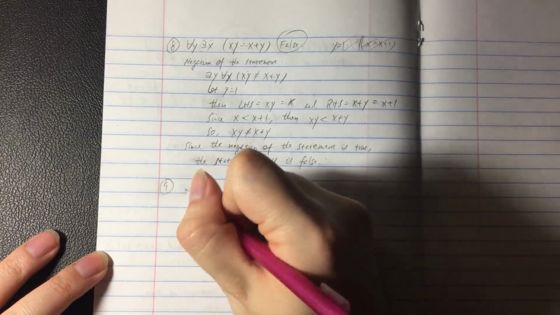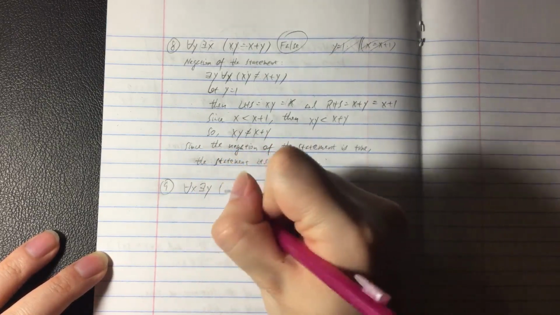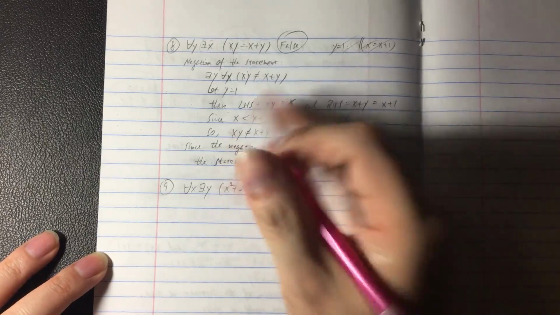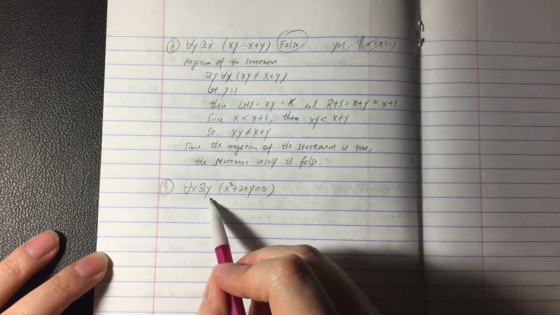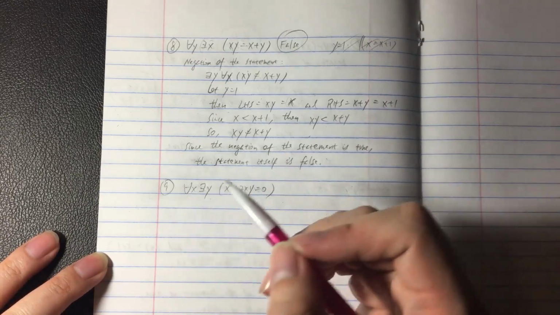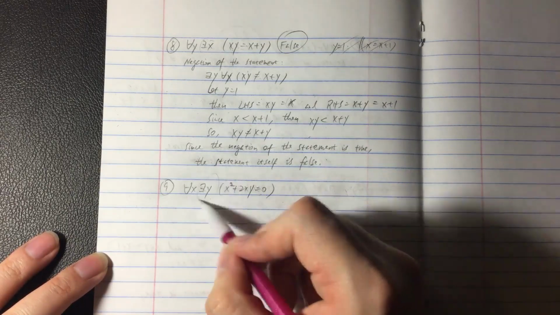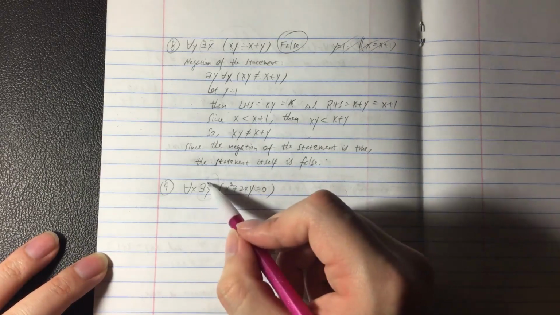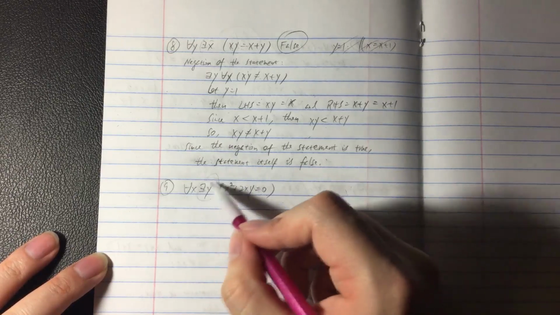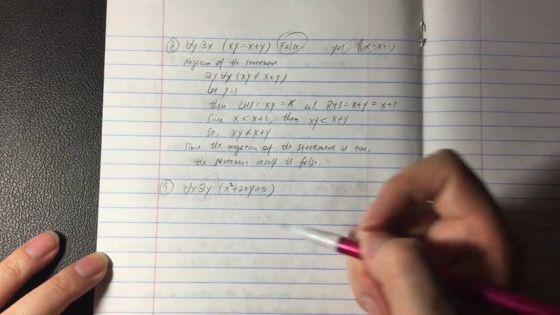Next example. For all x, there exists a y such that x squared plus 2xy equals 0. For every x, can we find a corresponding y that makes this statement equal to 0? Remember, this y may depend on x. Can we find a y that makes this equation true?